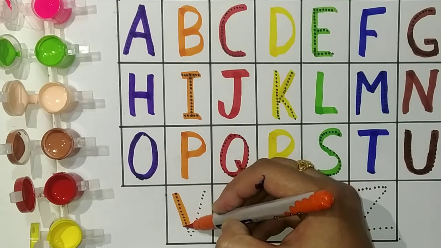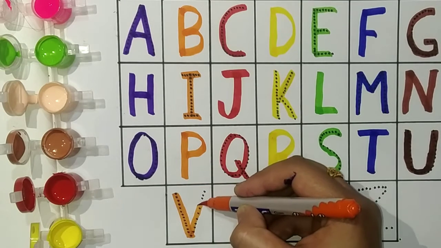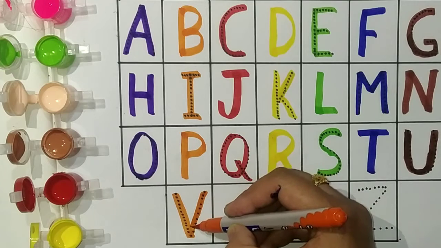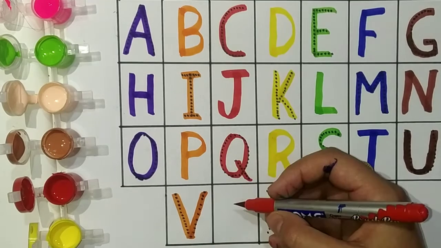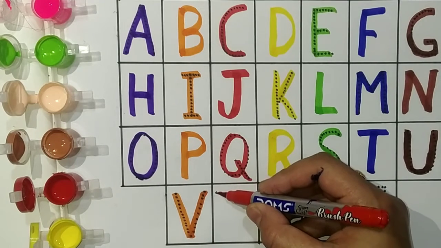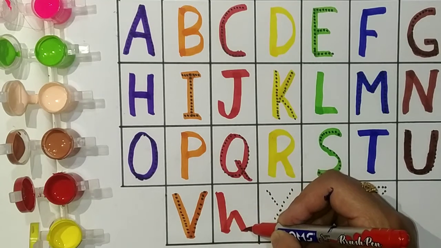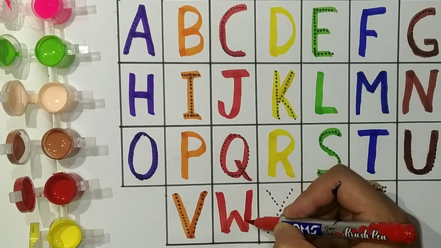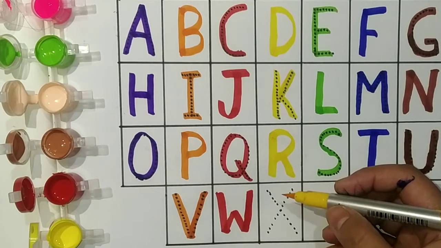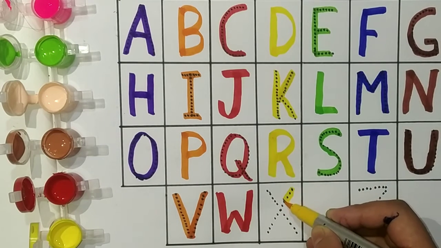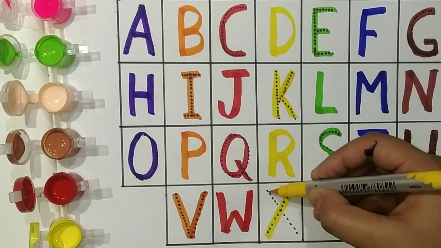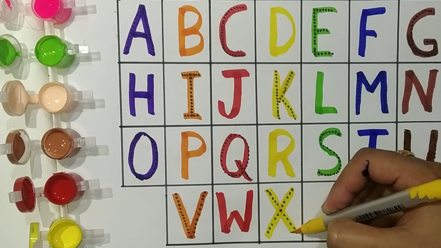Orange color. V for vegetable. Red color. W for watermelon. Yellow color. X for X-ray.